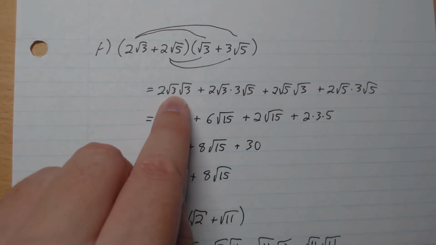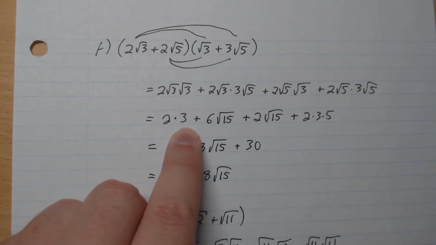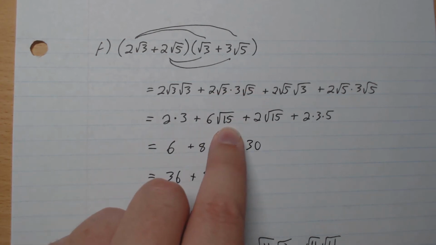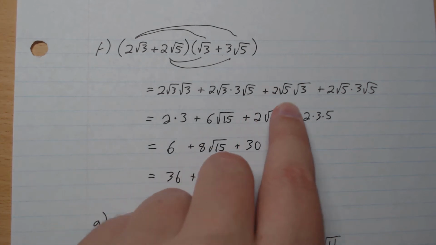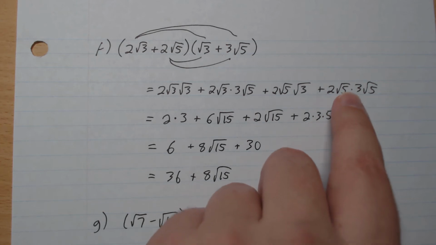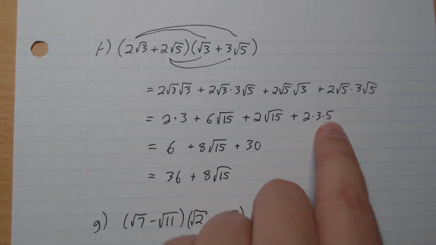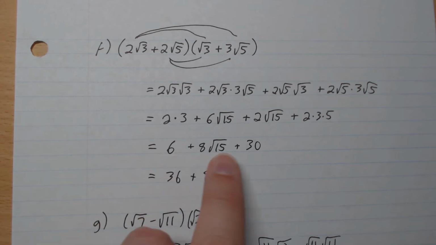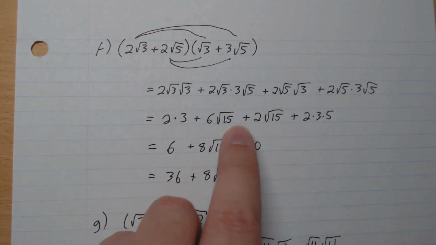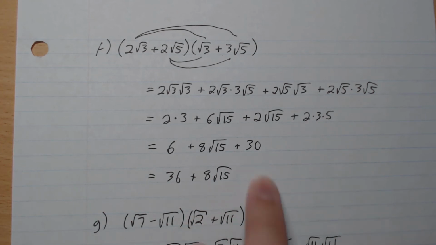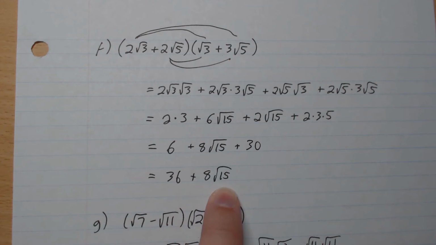So this becomes root 3 squared, which is just 3. 2 times 3, 6, root 15. 2 remains root 15. 2 times 3, and then root 5 times root 5 is 5. So this becomes 6, and here we have 6 plus 2 root 15s, which gives 8 root 15s, and this multiplies to 30. 6 plus 30, 36, plus 8 root 15.